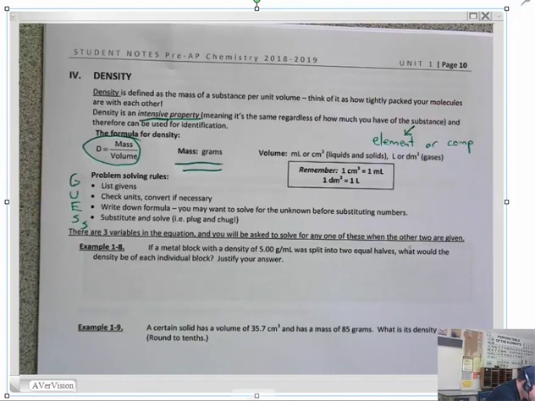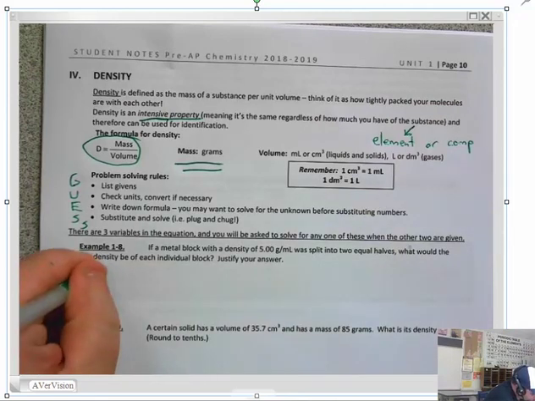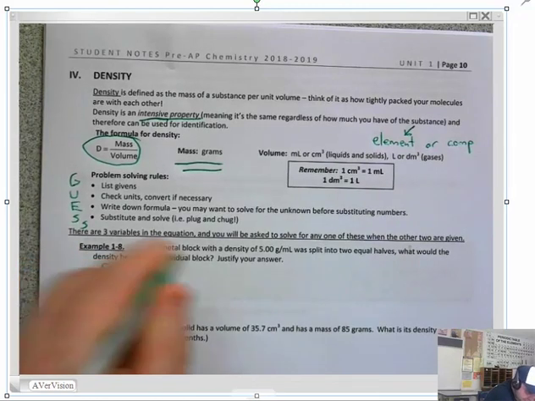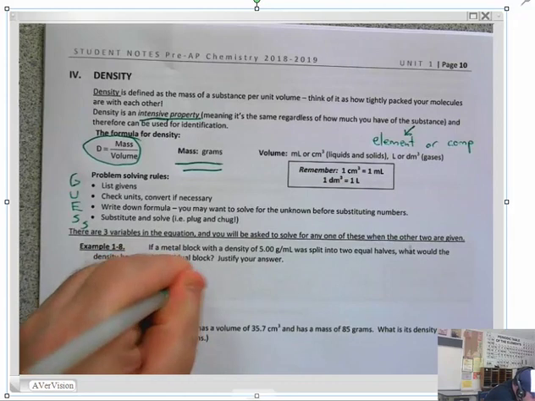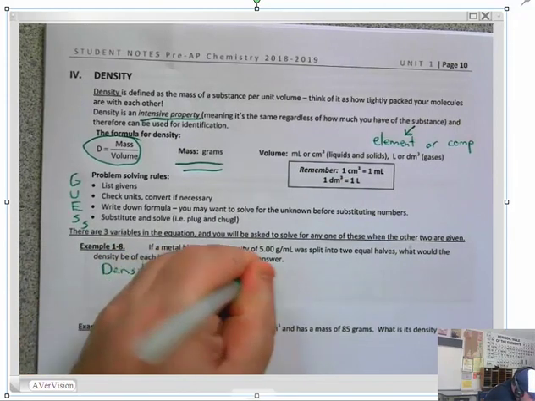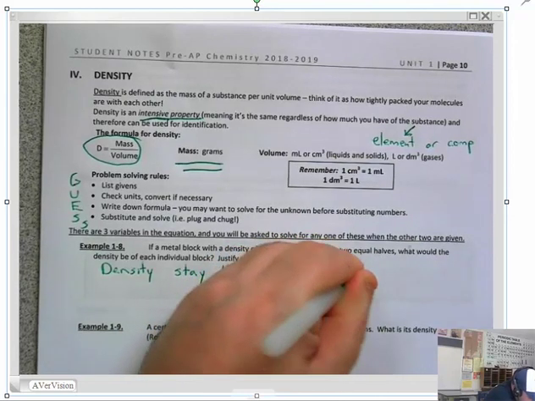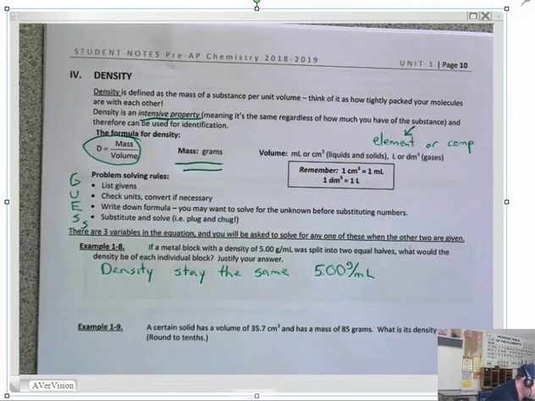If a metal block has a density of 5 grams per milliliter and was split into equal halves, what would the density of each individual block be? What do you guys think? If you told me, since density is intensive and can be used to identify substances, the density stays the same, it would be 5 grams per milliliter.